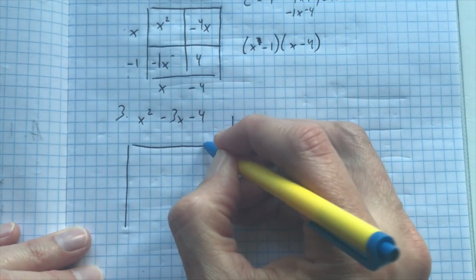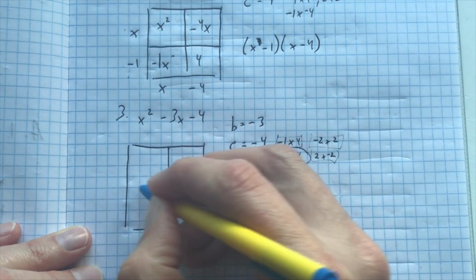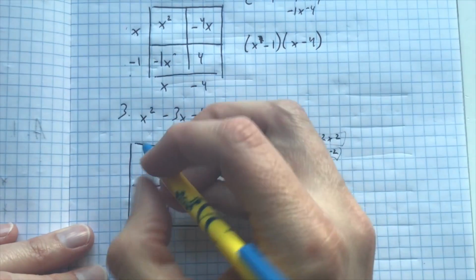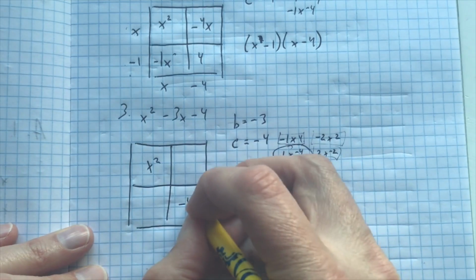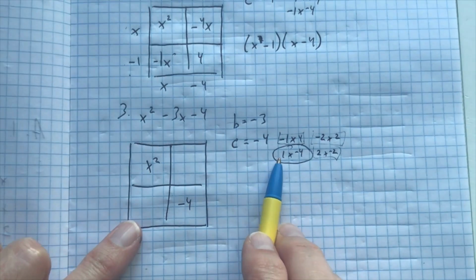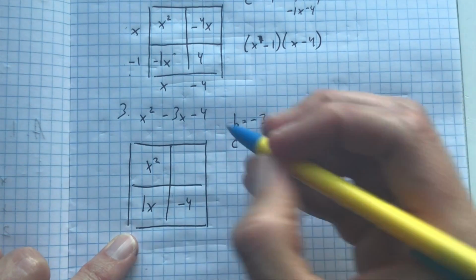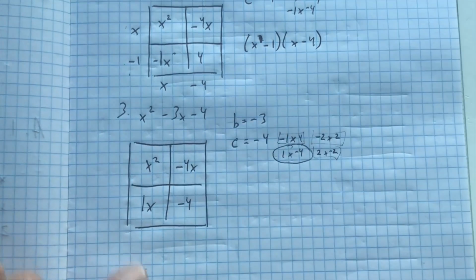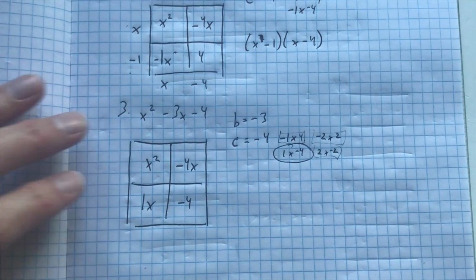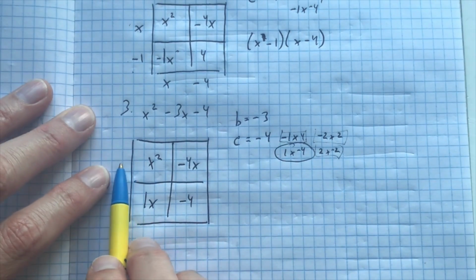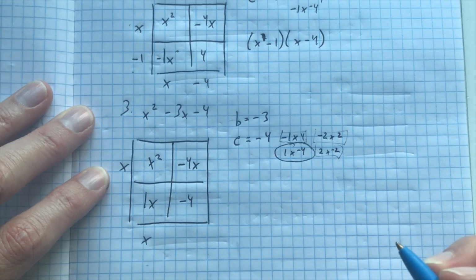So I've got my area model. I'm going to put my x squared here and my -4 here. Be super careful. This has got to be a 1x. It's positive. I have to have my -4x here. So be really careful. All right, so here it is. I have my x and my x.